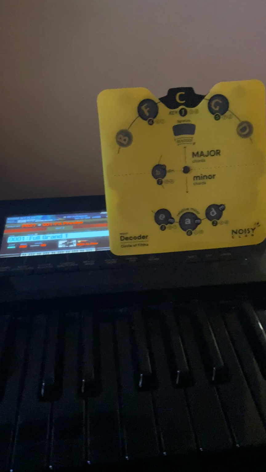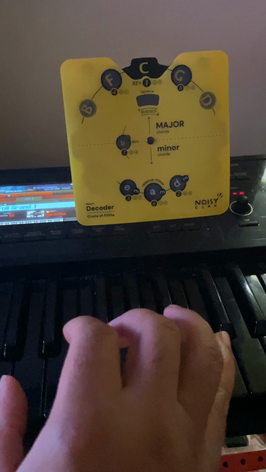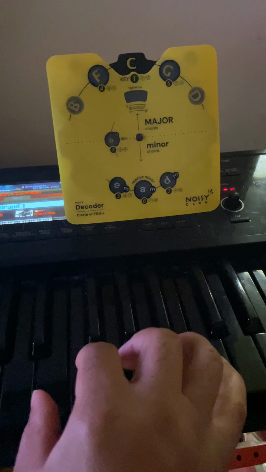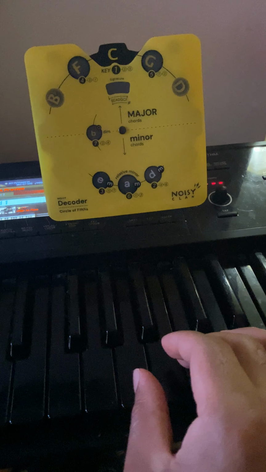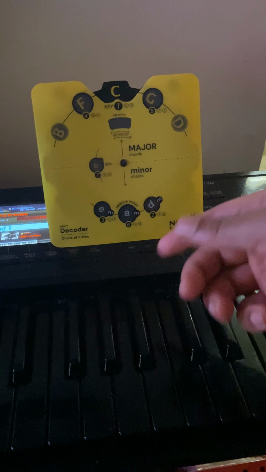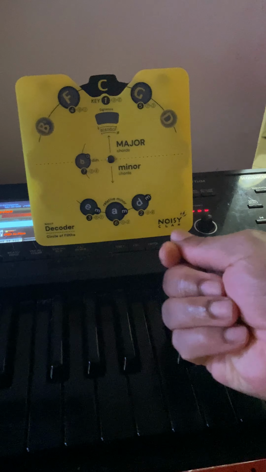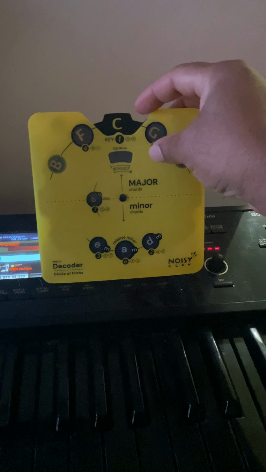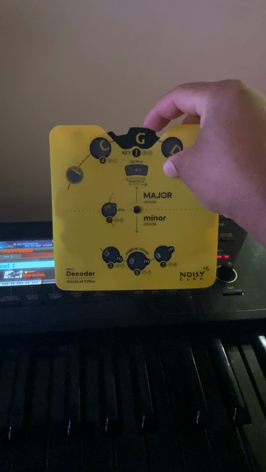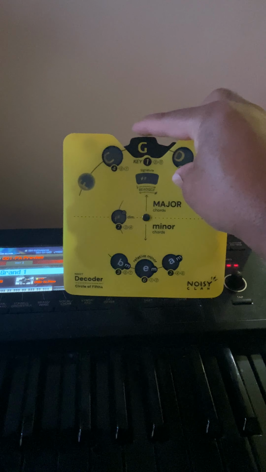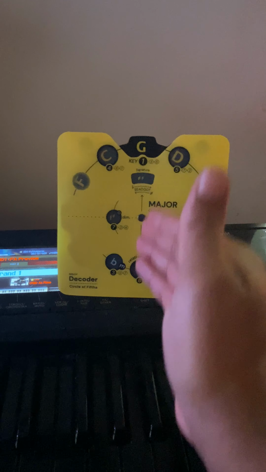If I'm in the key of C for the chorus, I play my progression up until the point where I'm going to do a pivot chord that pivots me into my key change, which would be G. Right? This is only one key that I'm just going over right now.